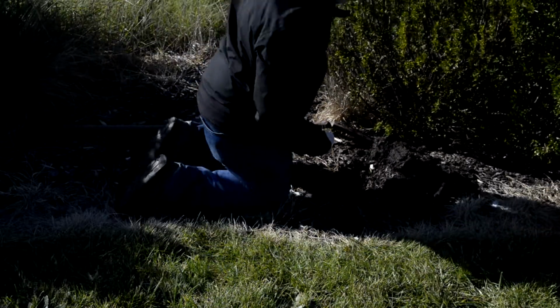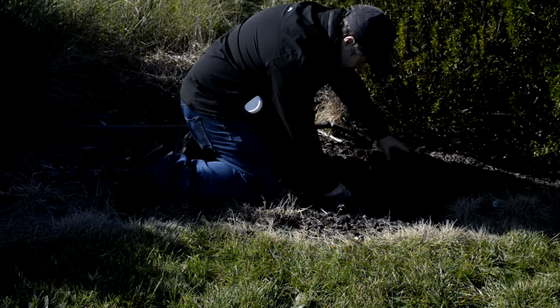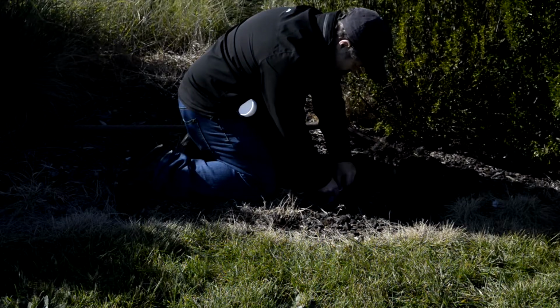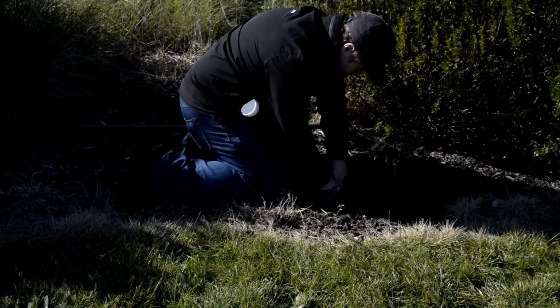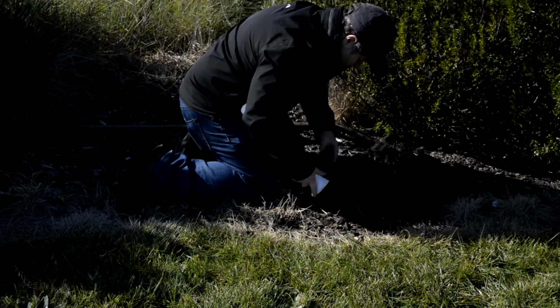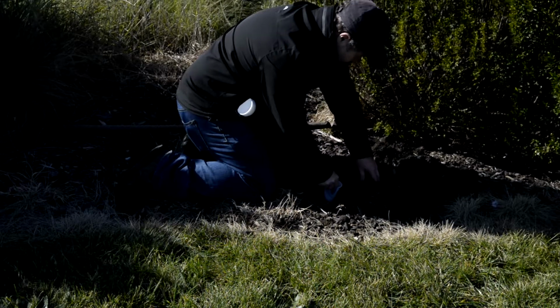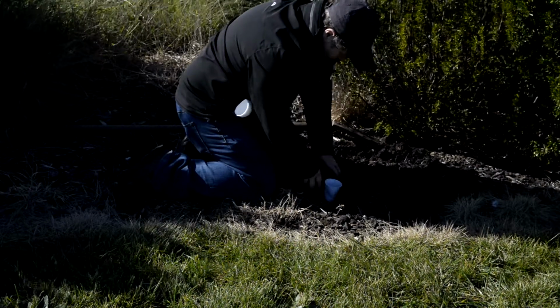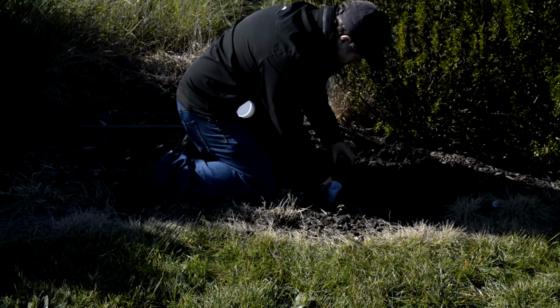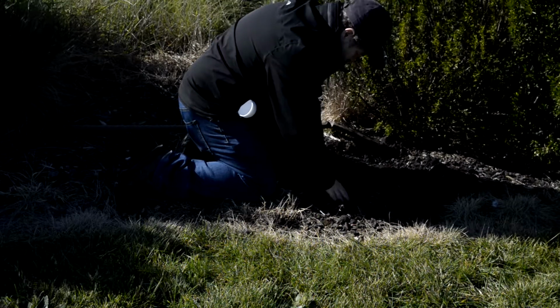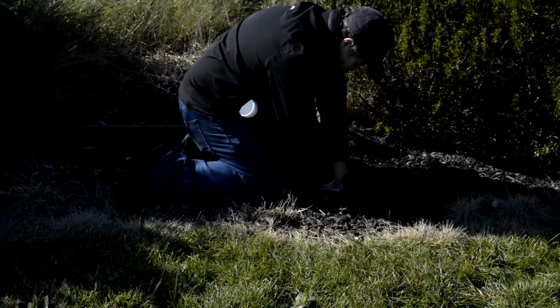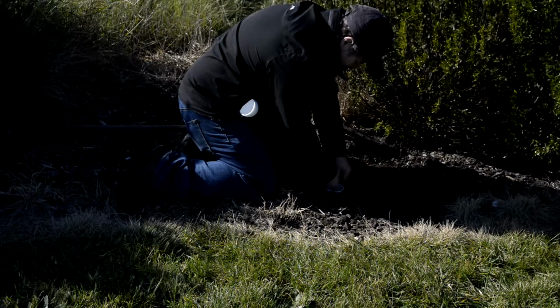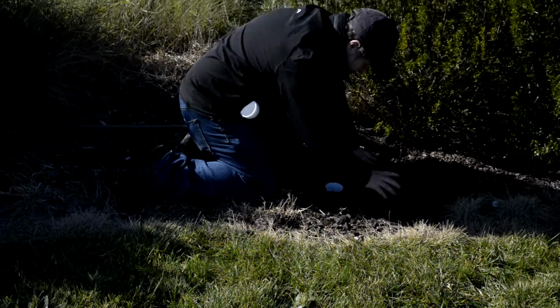So once you have your hole dug, it's a matter of putting your first cup into the ground where you would like to have it. It's then just a matter of putting soil back around that first cup to make sure it's level with the ground as much as possible.